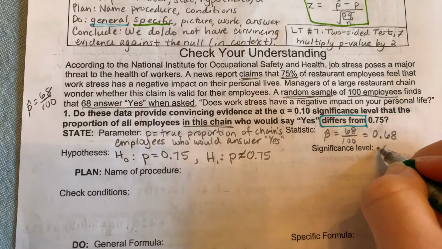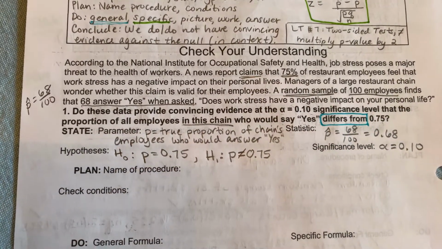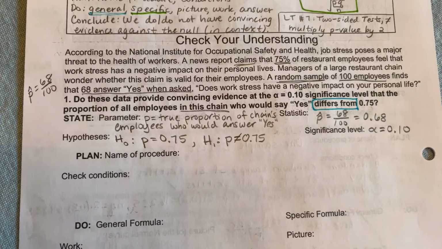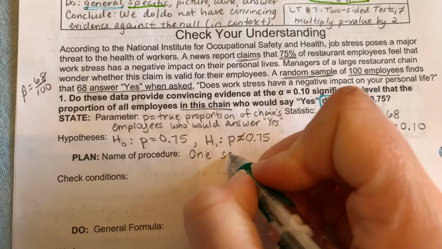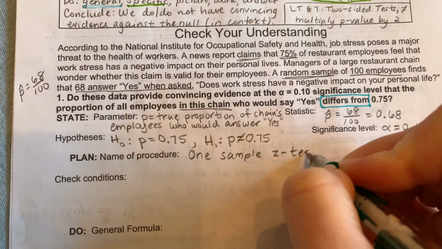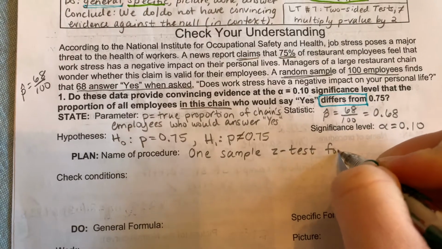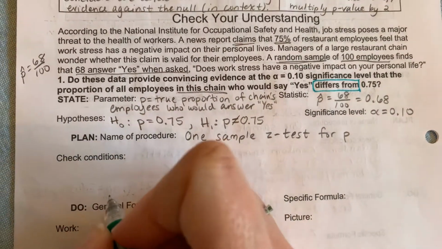And then I have to state my significance level, which the problem told me to use alpha equal to 0.10. Okay, so now I need to name my procedure. Hopefully you remember the name of this test is a one sample z test for p. Okay, and then I have to check my conditions.